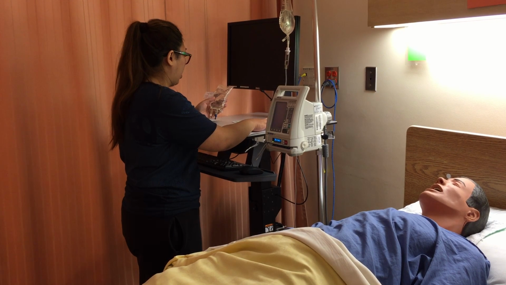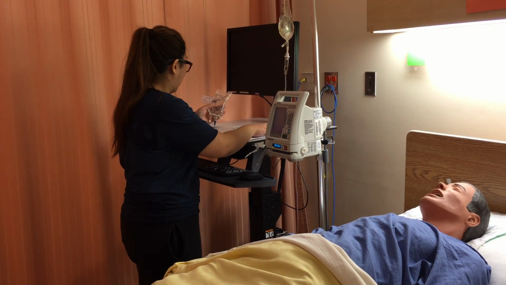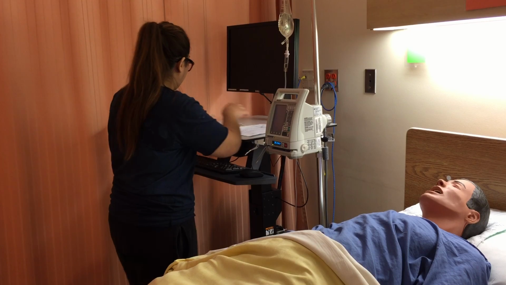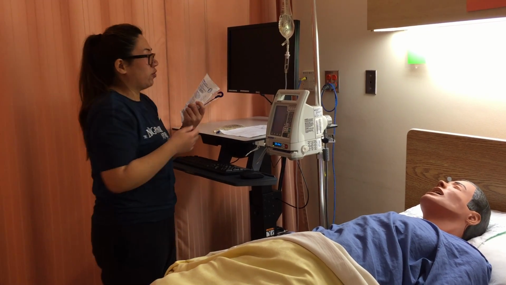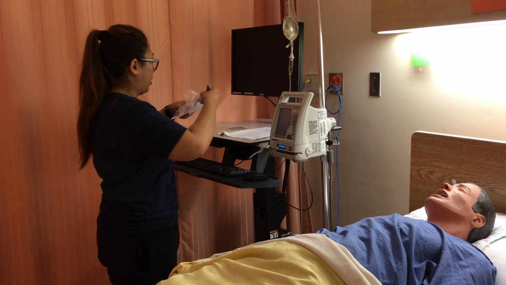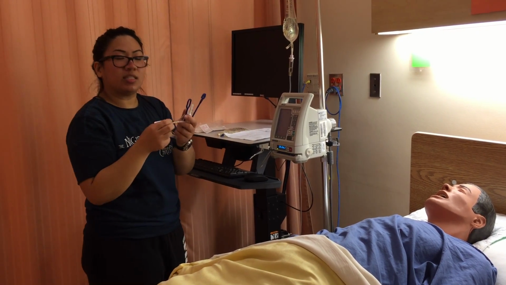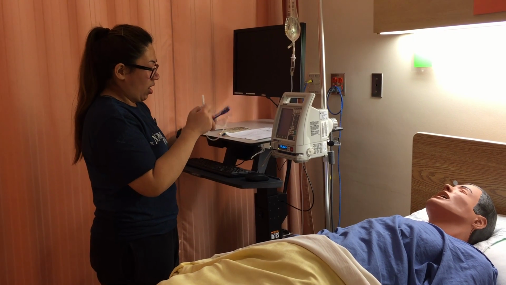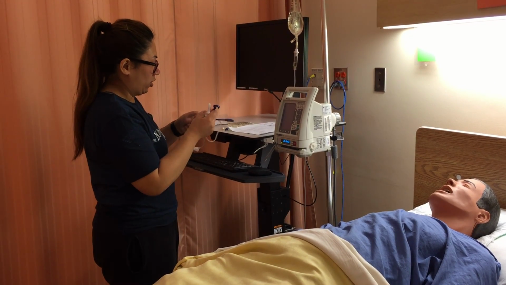Cefoxitin 750 milligrams, today at 1400 through an IV. Now we have to get our secondary medication set, and when we take this out, make sure that everything's intact and both ends are clean and closed.